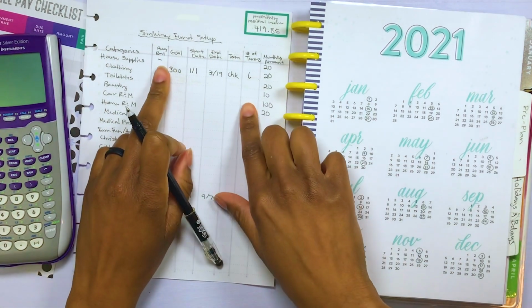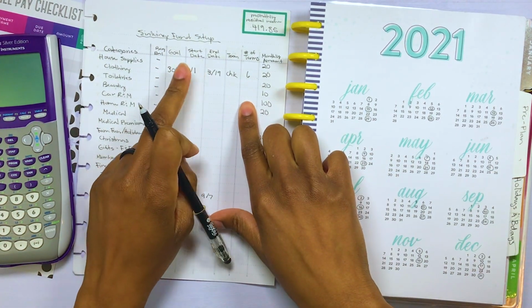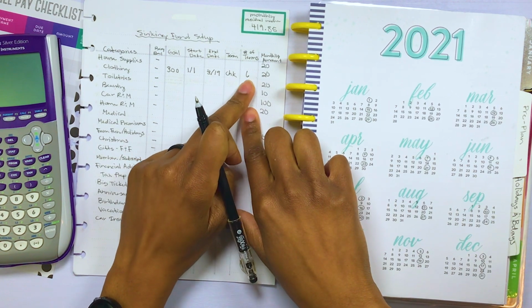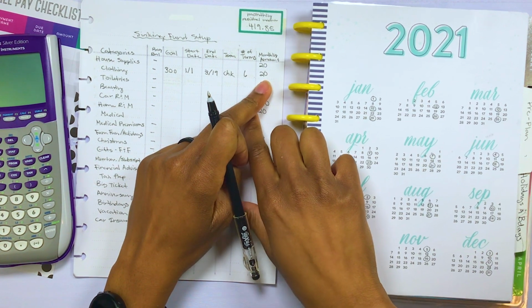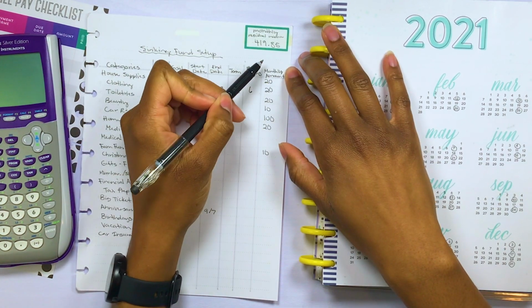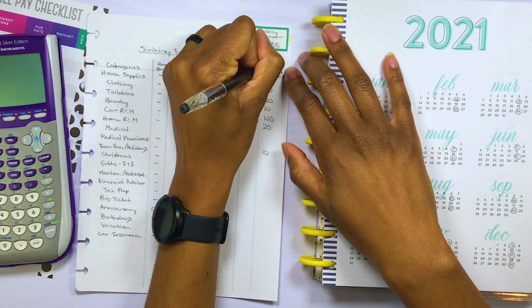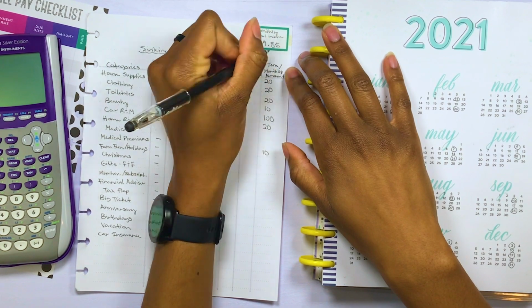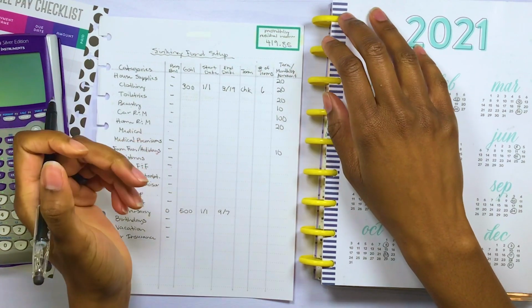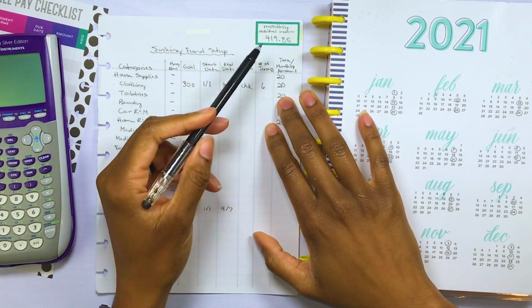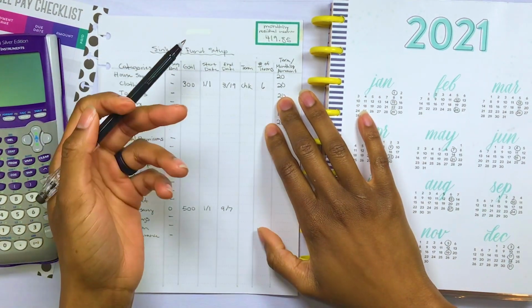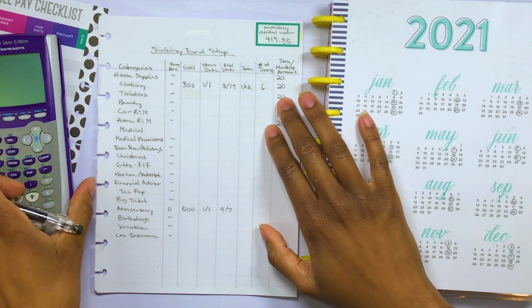So what I'm going to do is I'm going to take this goal of $300 divided by the number of terms in order to figure out how much money. I put monthly amount here, but you could put like term amount just in case you want to count differently. But anyways, I'm going to concentrate on the monthly amount because I want to put it in my monthly budget.